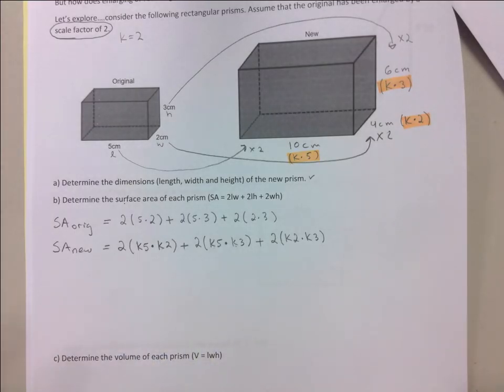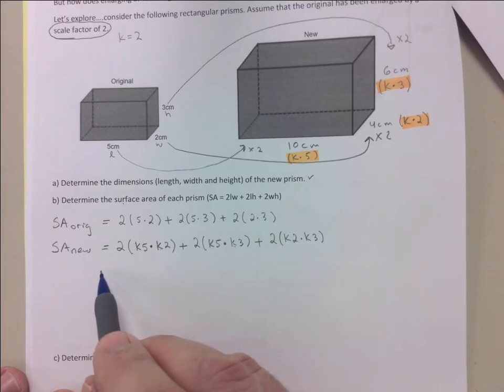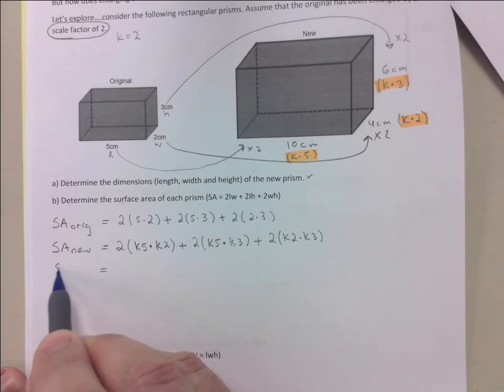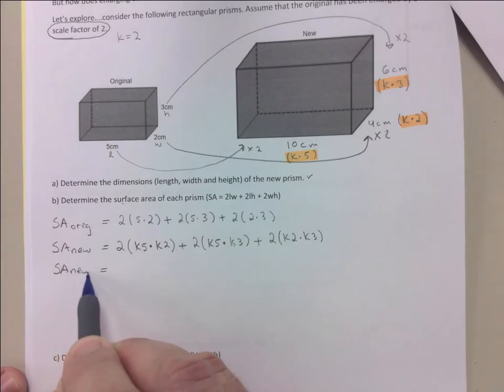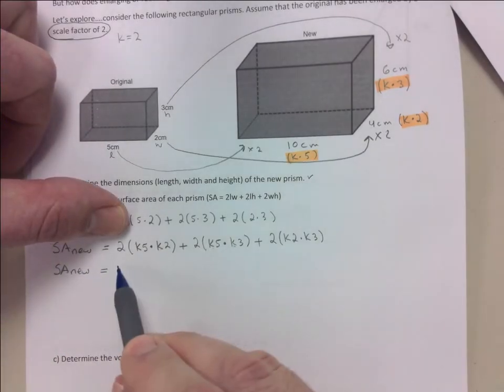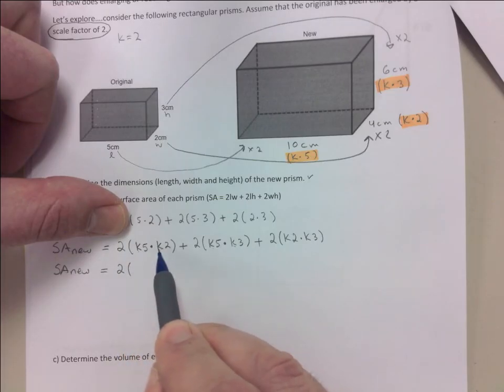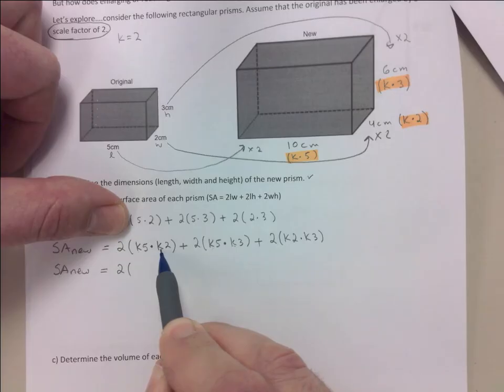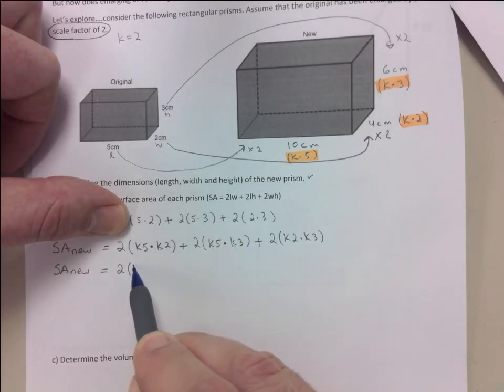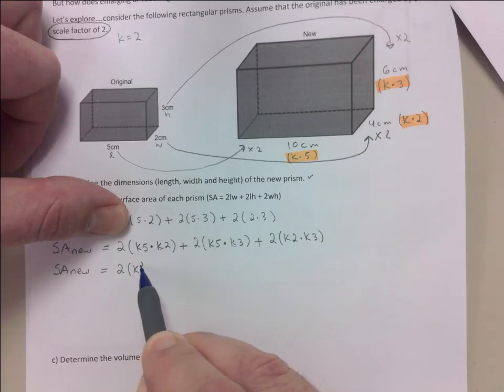So let's clean this up a little bit. This is still the surface area of the new. I want you to see something here. We're going to do 2 times, if I went k times k, what is k times k? k squared, right? kk, that's k squared.